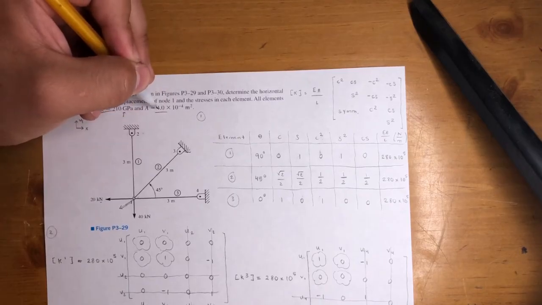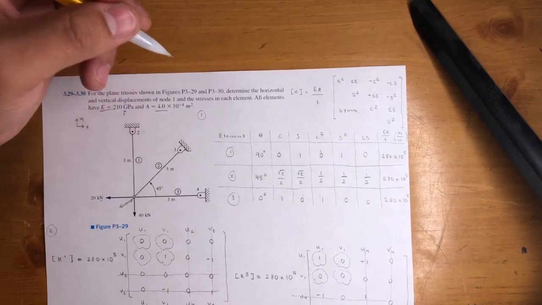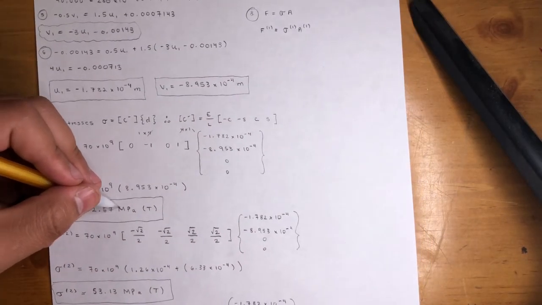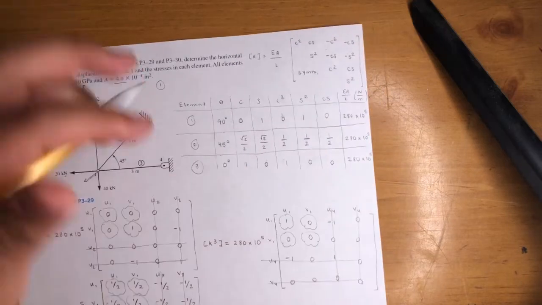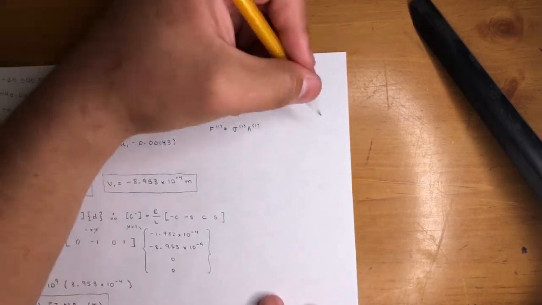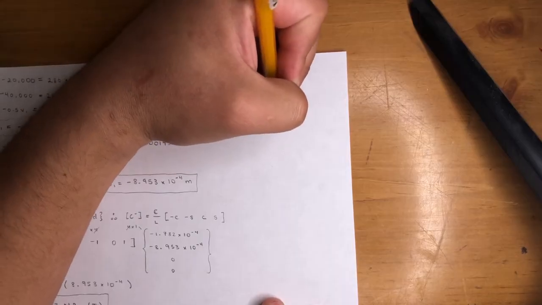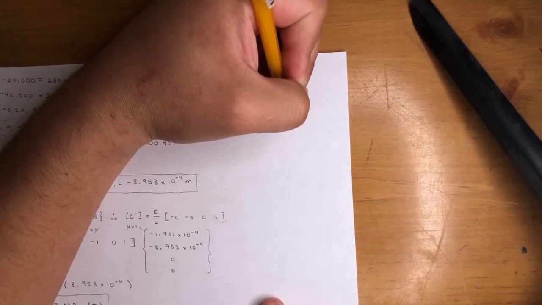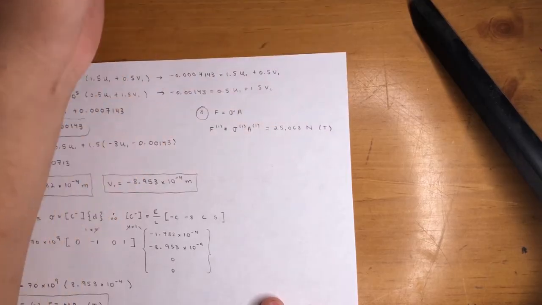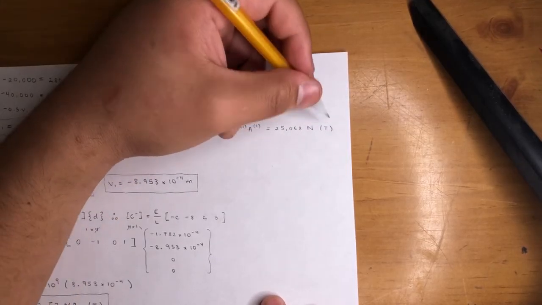So it's just 4 times 62.67 times 100, right? Because it's 10 to the 6 and 10 to the negative 4, so it's just 100. So if you do that, your force 1 will be 25,068 newtons. And again, it's positive, so it's in tension. You'll see why we need that in a second.